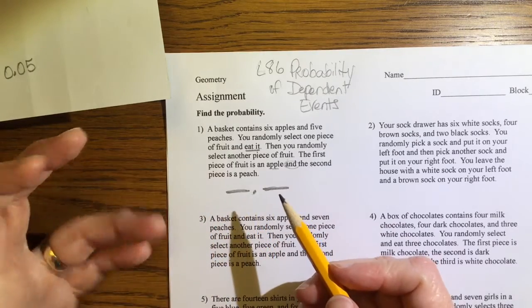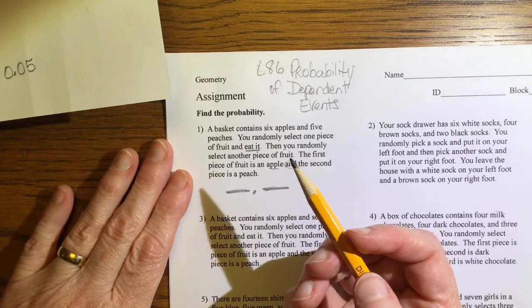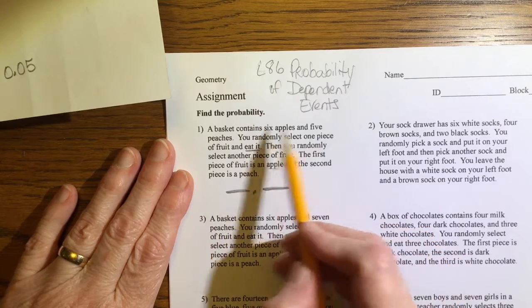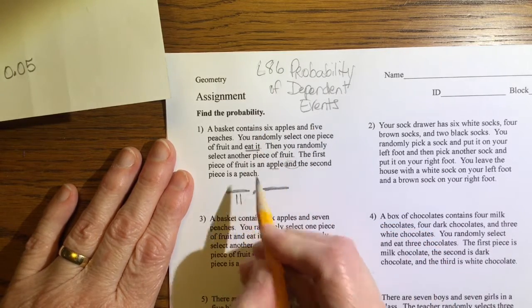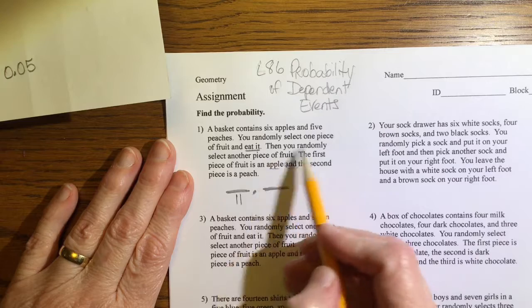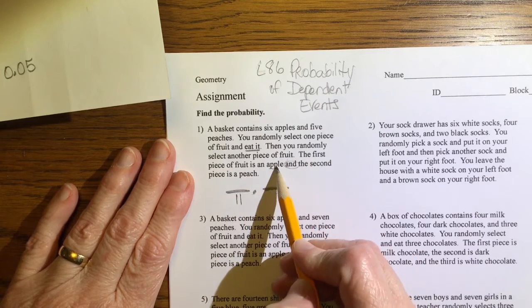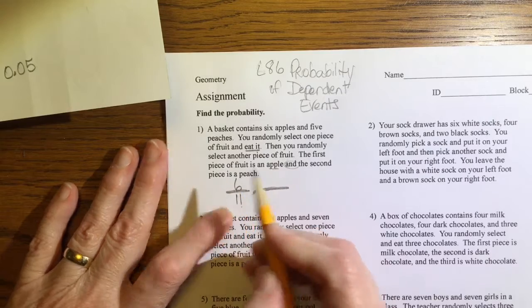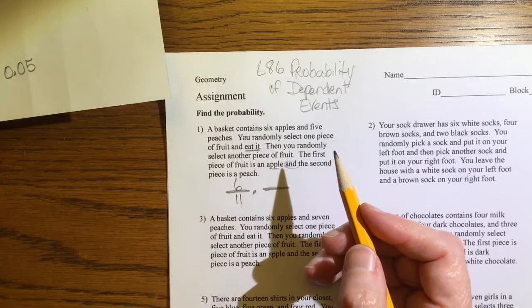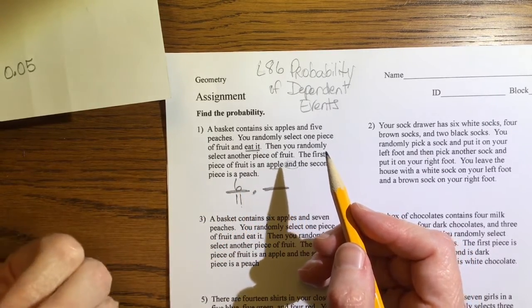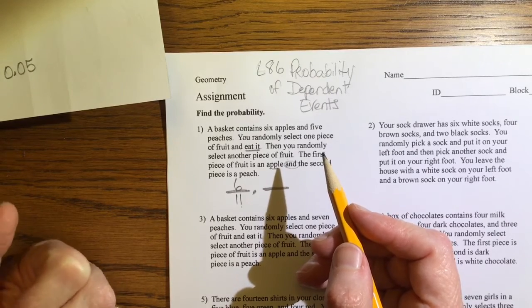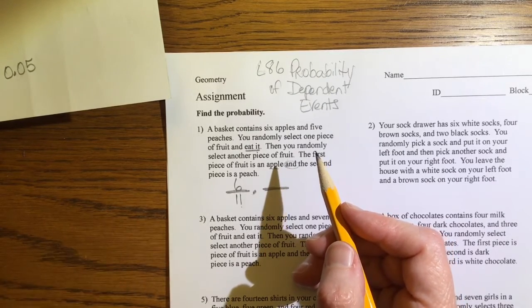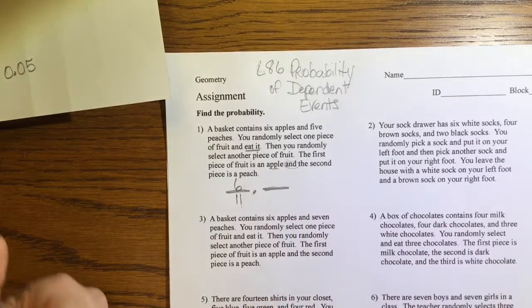And we start out just like we normally did. How many pieces of fruit are in the basket? There are 6 and 5, which is 11. And I'm going to draw an apple out. The first one is an apple, and in the 11 pieces of fruit, there are 6 apples. So that's easy. You put it back as we did in 85, where it was independent, where taking that out did not affect the quantity or what's in the basket.